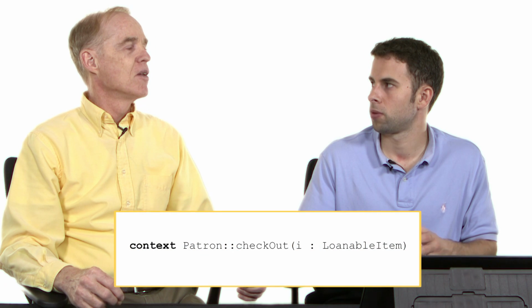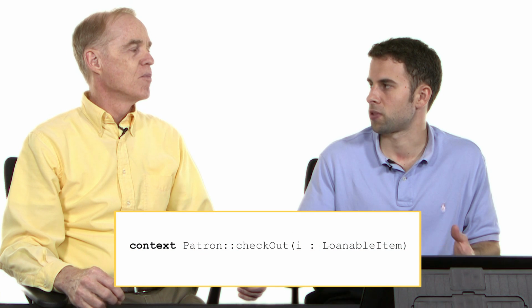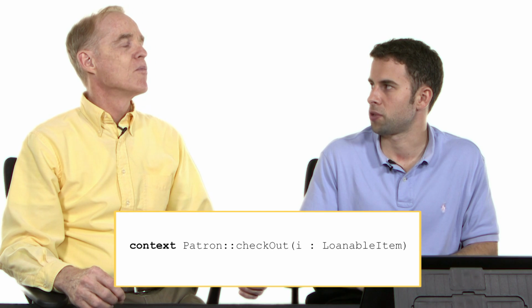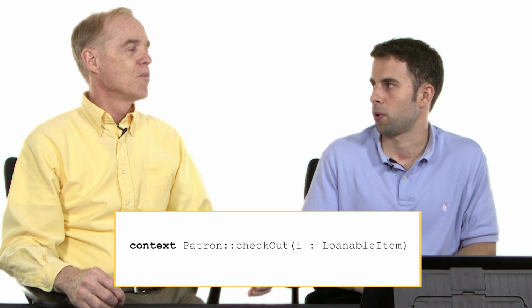So first off, what might the signature of this look like? I think we're still working with this checkout method, but now we're specifying a post condition of the method. The signature is still patron checkout, a loanable item as an argument and the implied argument of the patron, but the post condition is what we're worried about.